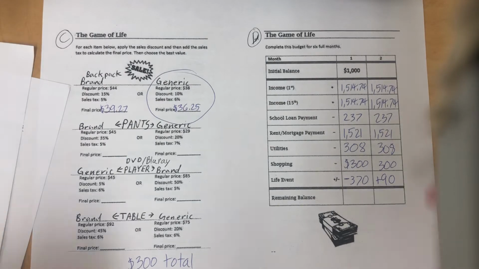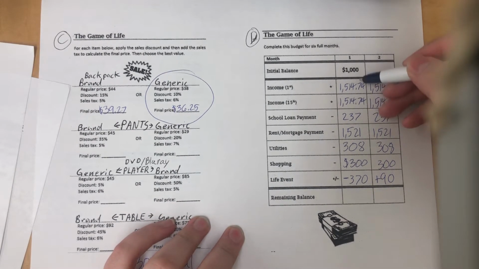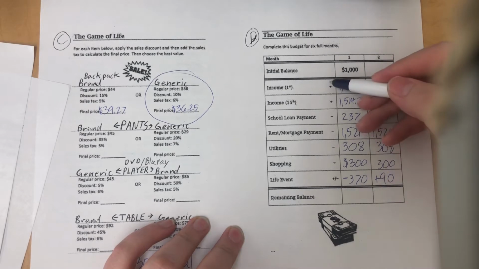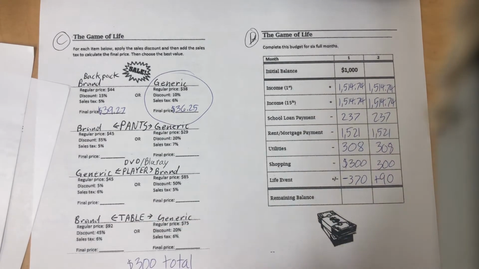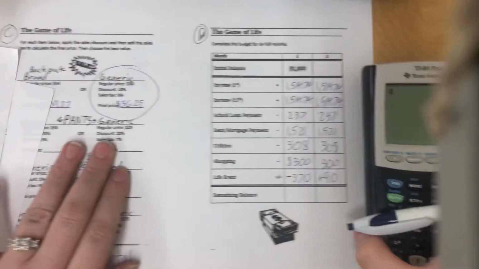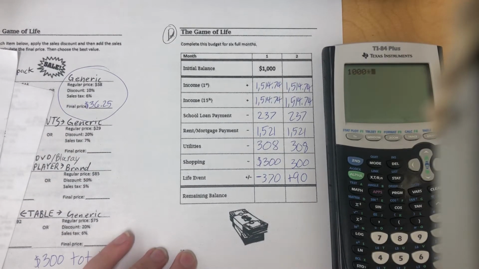Now I can actually see whether I'm going to make money or lose money, and how much it's going to grow or shrink by. So you're starting off with $1,000, and then all of this is being applied to it. Notice over here on the left, it says whether you're adding or subtracting these numbers. So I'm going to take my calculator, and I'm going to start with $1,000. Then I'm going to add in my income, 1,514.74, and I'm going to add that in twice.